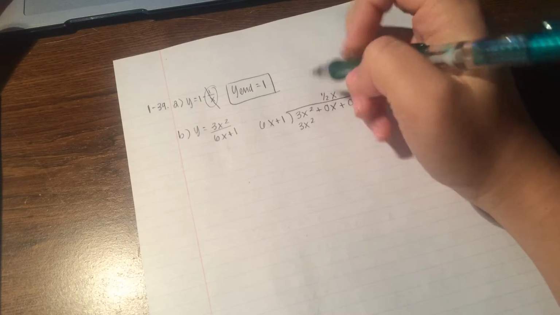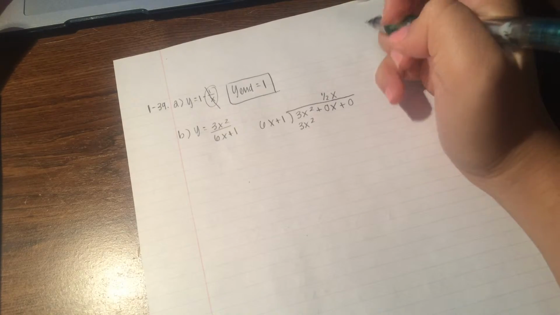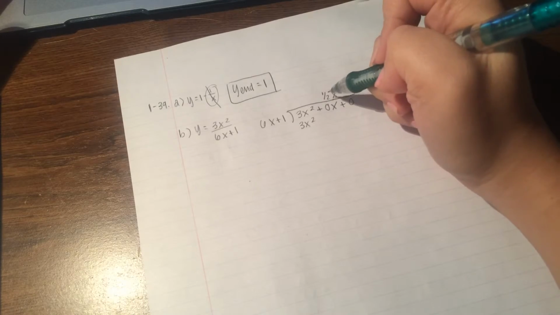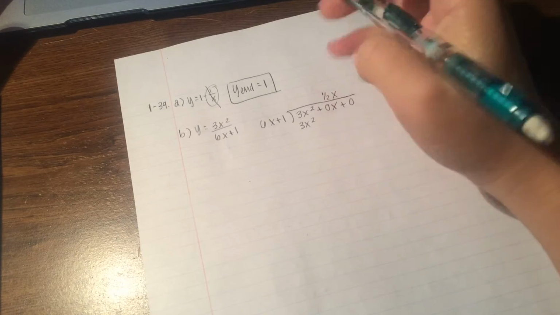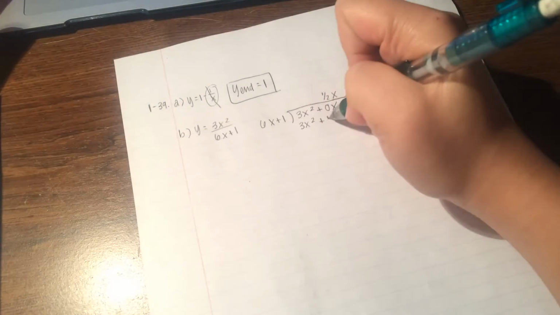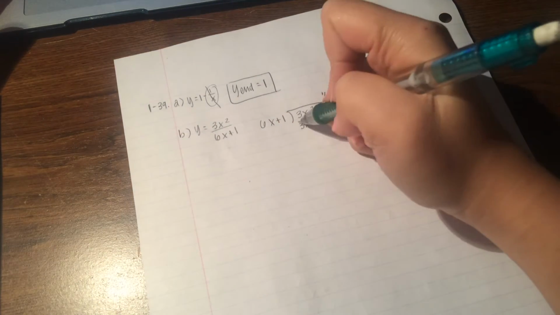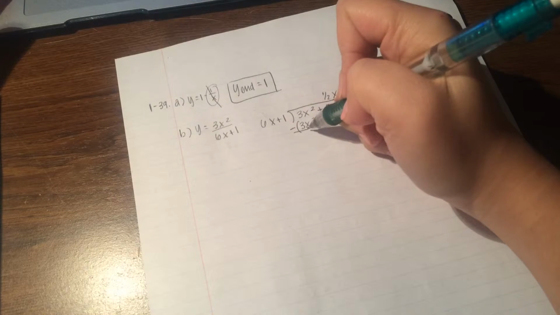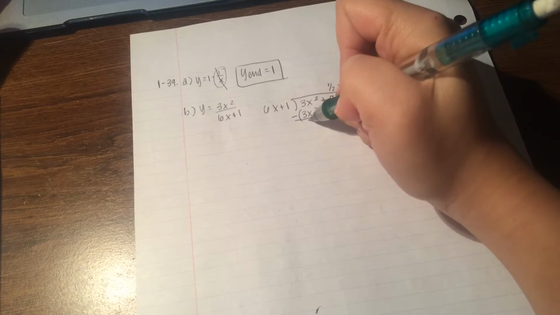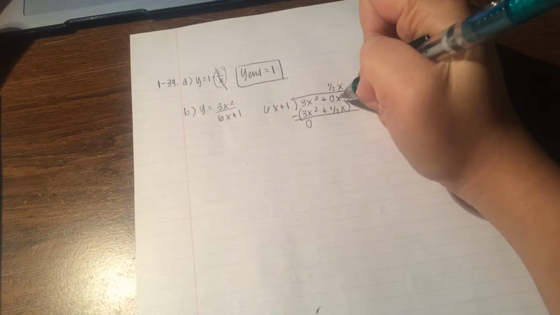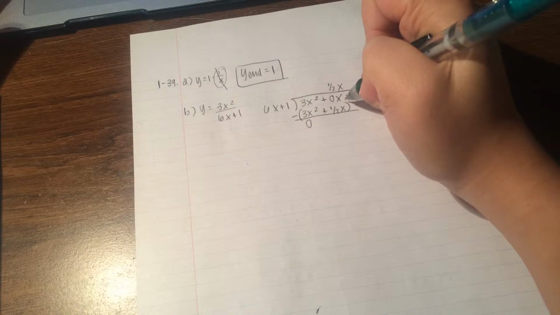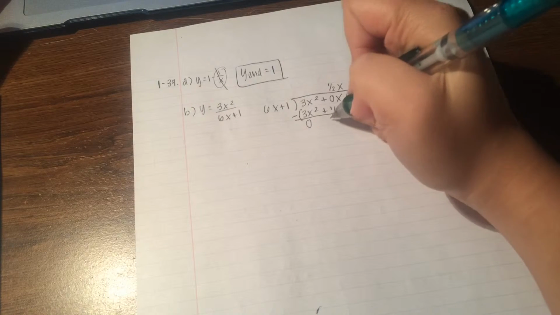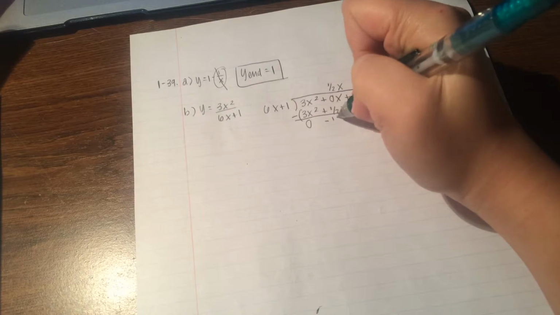So 3x squared is what you come up with. And then you also have to do 1/2 x times 1, and that's just 1/2 x. So you put parentheses and a minus sign, and 3x squared minus 3x squared is 0, and 0x minus 1/2 x is just negative 1/2 x.